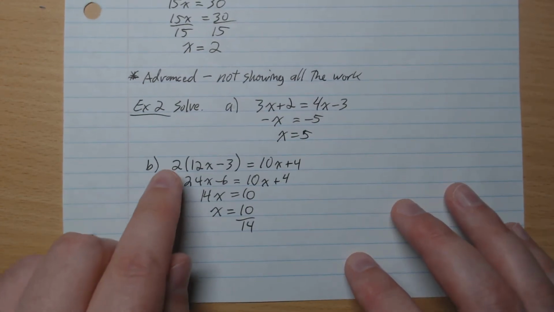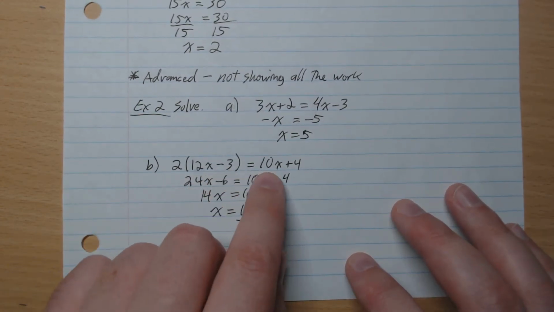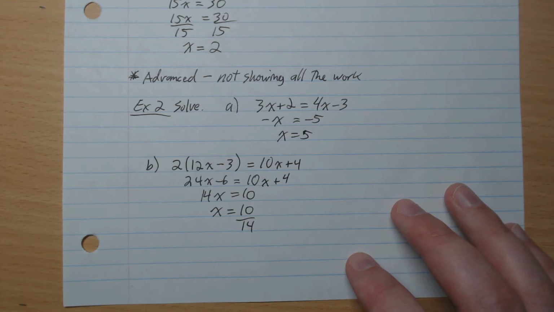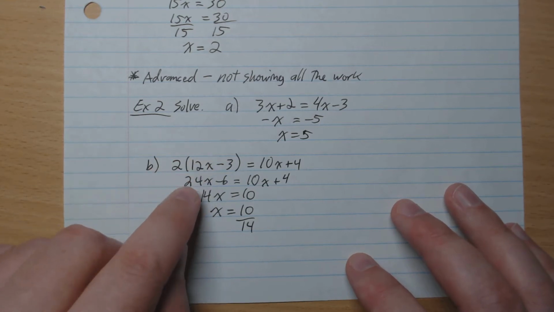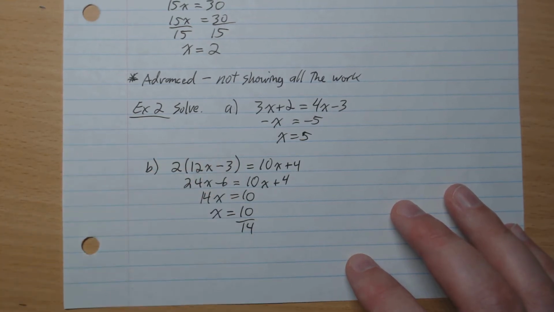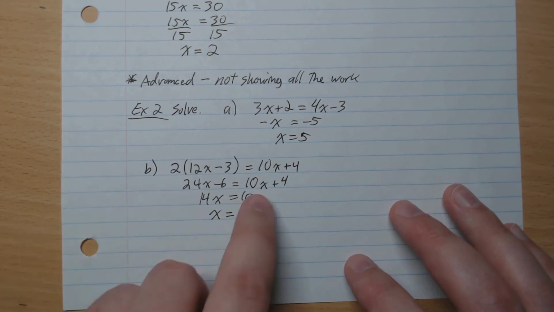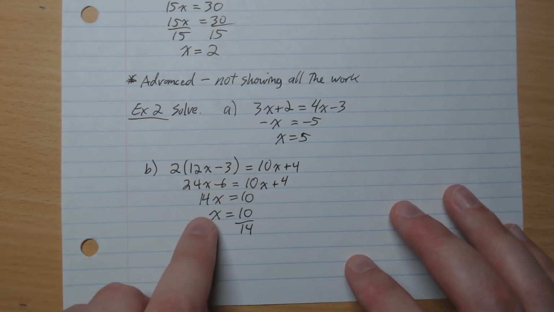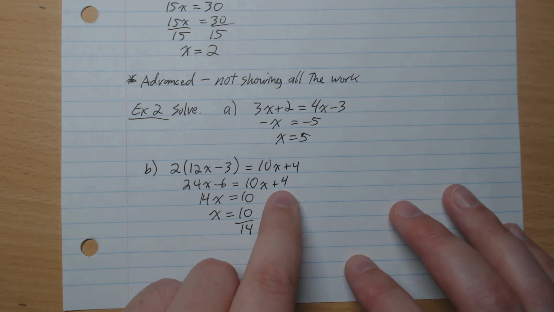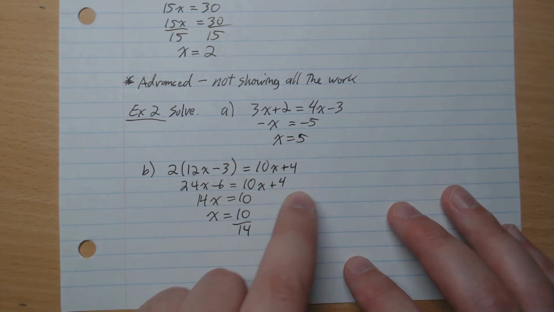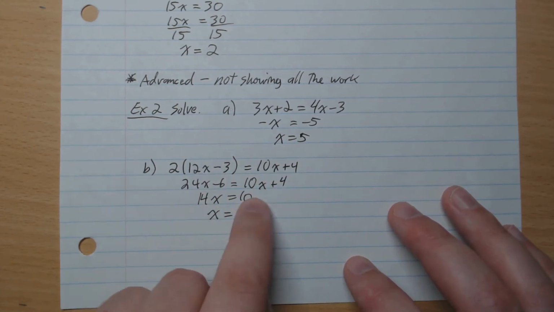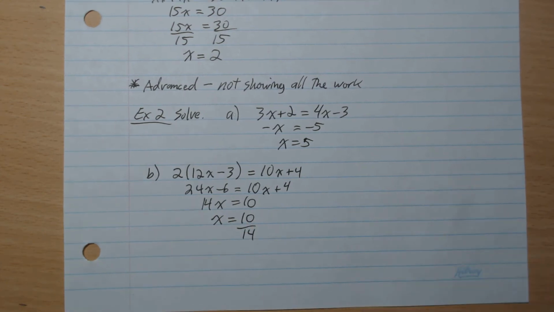B. 2 times 12x minus 3 equals 10x plus 4. We're going to distribute this here, so 24x minus 6. So we have 24x and 10x, so we're going to go minus 10x here, which leaves 14x. And then we're going to have 4 plus 6, which gives 10. Divide by 14 on both sides, 10 over 14, like that.